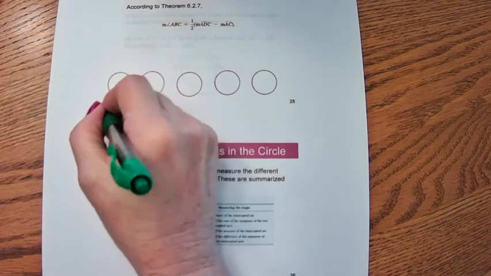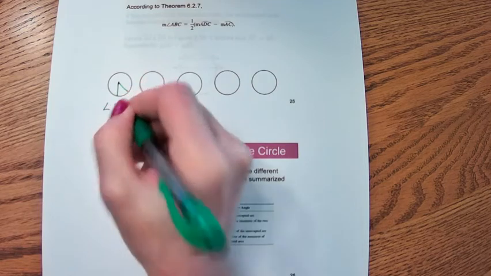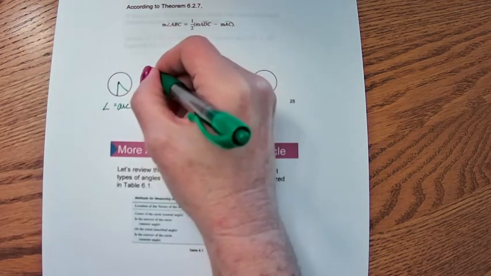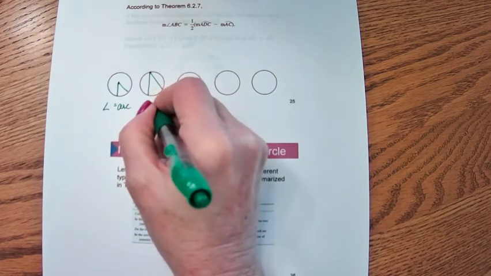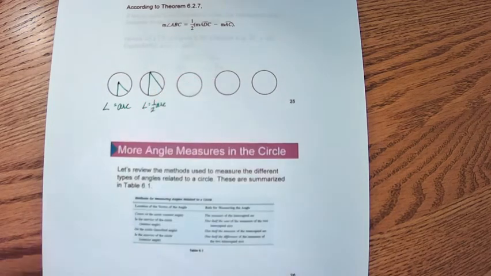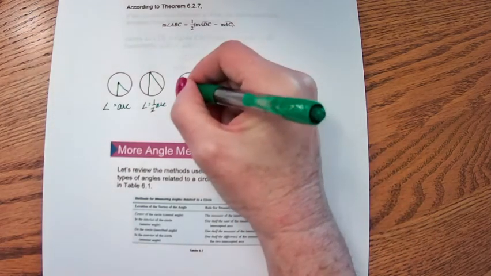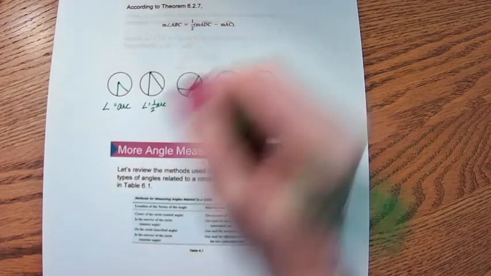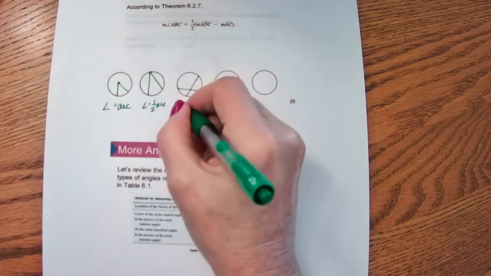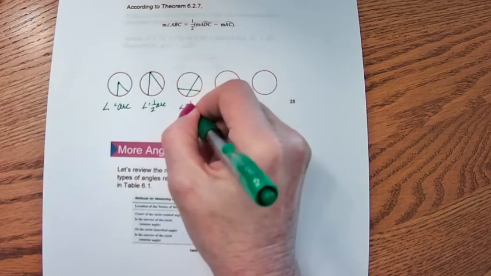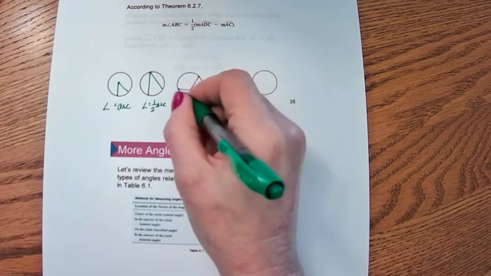Central angle: the measure of the angle equals the measure of the arc. Inscribed: the measure of the angle equals 1/2 the measure of the arc. Meeting inside but not at the center, the measure of the angle is 1/2 the sum of the intercepted arcs.